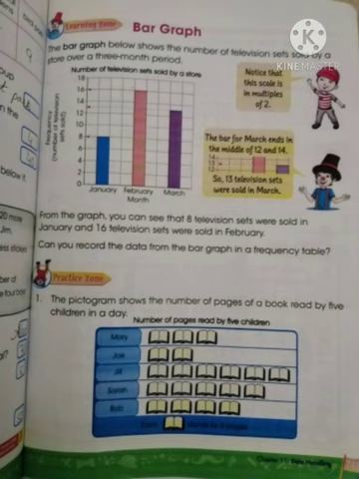So let's have a look at example number 1: the bar graph below shows the number of television sets sold by a store over a 3-month period. If you look at the graph below, this scale shows the number of television sets sold, so basically this is the frequency. This scale starts from 0, the next number is 2, then 4, 6, 8, 10, 12, 14, 16 and 18. So there is a difference of 2. This shows that this scale is in multiples of 2.